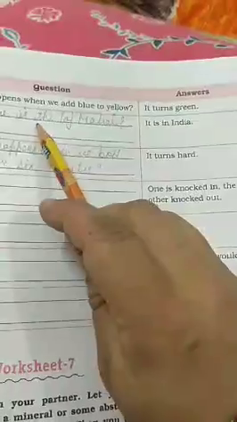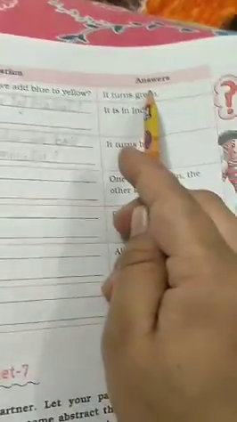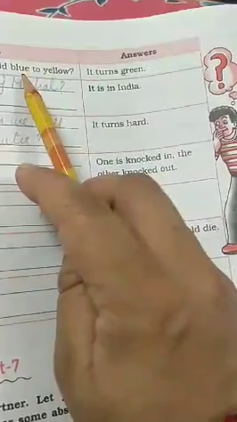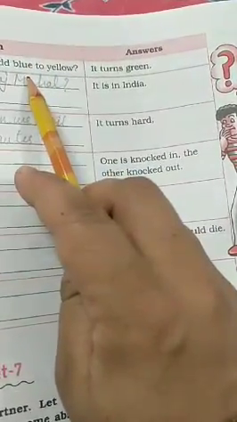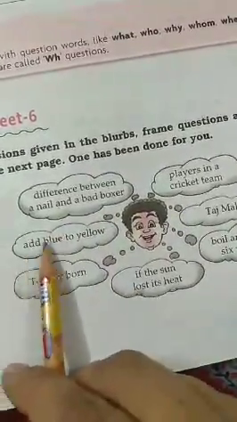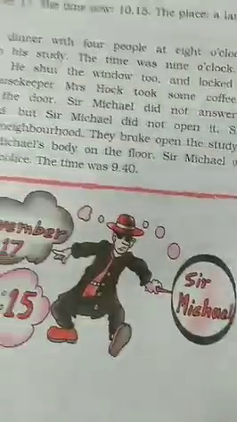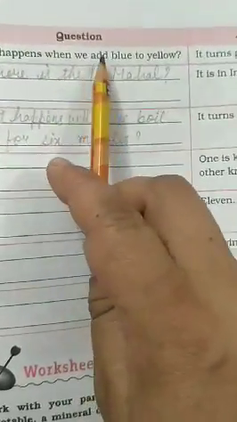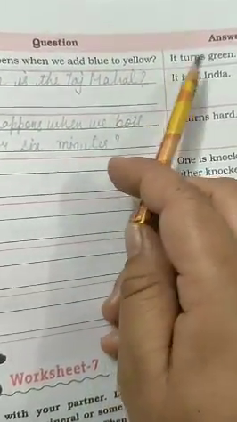So these are the questions here, and that will be the answer. So the first answer is a hint for you. On the basis of this answer, you have to frame a question. It turns green. What turns green? So let's find out what can make it. This is about color, so we can say add blue to yellow. You know that if you add blue color to yellow color, it turns green. So what will be the question? What happens when we add blue to yellow? The answer will be it turns green.